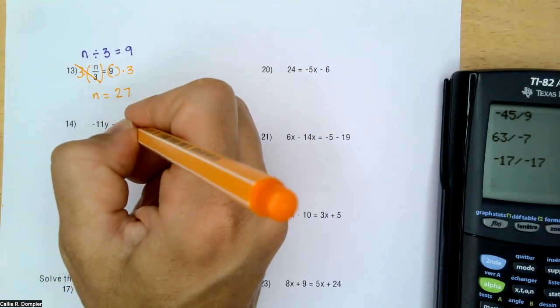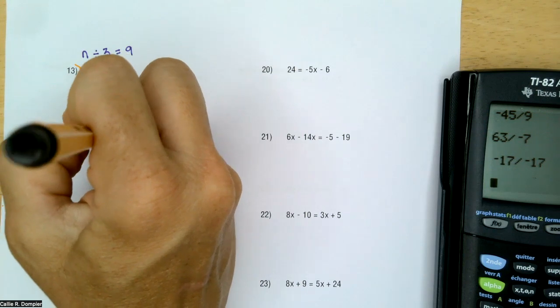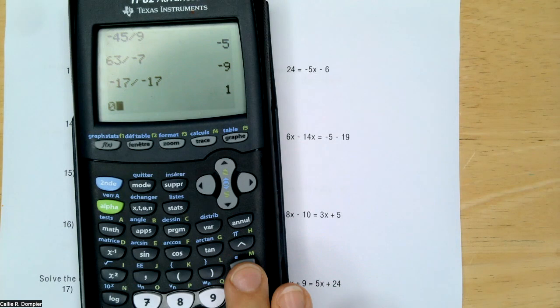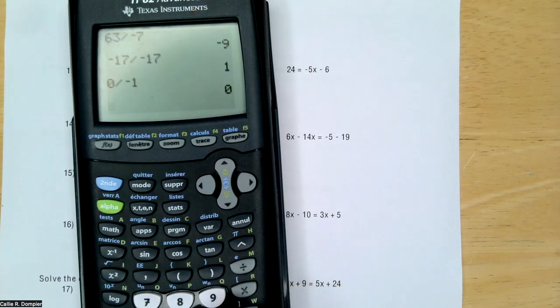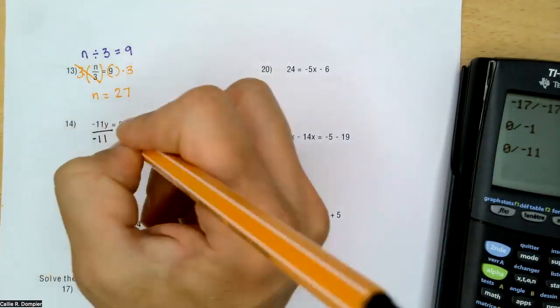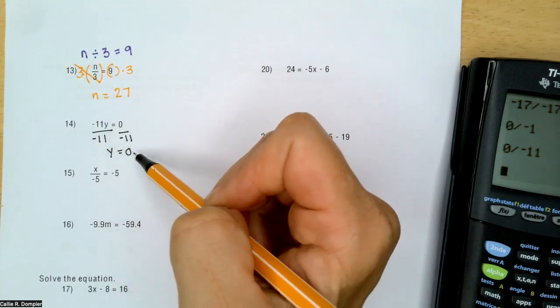Negative 11y equals 0. Y is being multiplied by negative 11. So we're going to divide by negative 11. 0 divided by negative 11. Oops. 0 divided by negative 11 is 0. Y equals 0. The only number you can multiply negative 11 by to get 0 is 0.